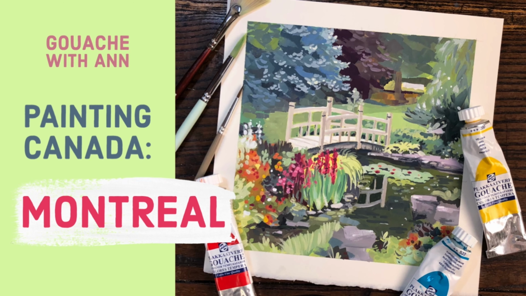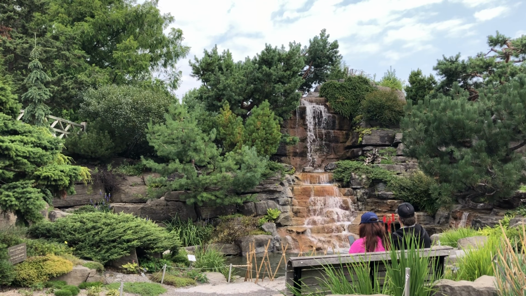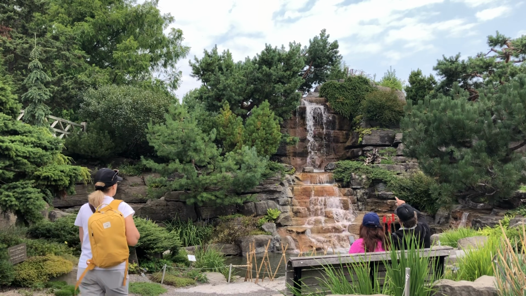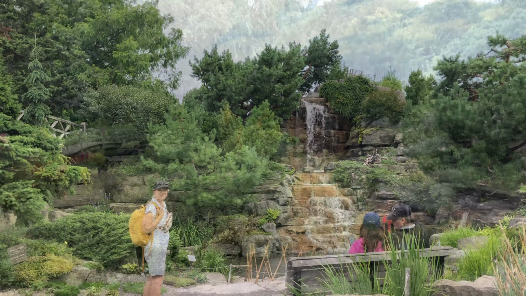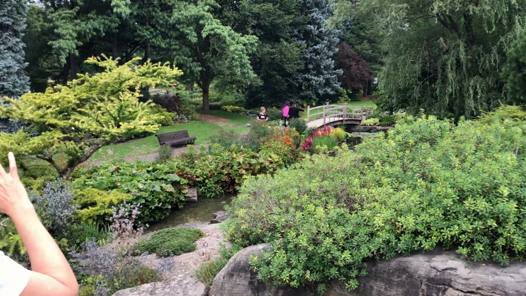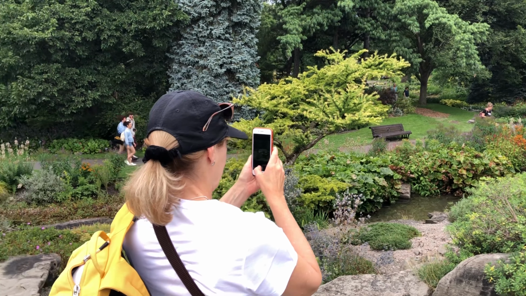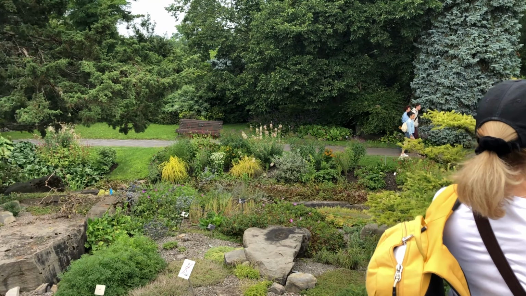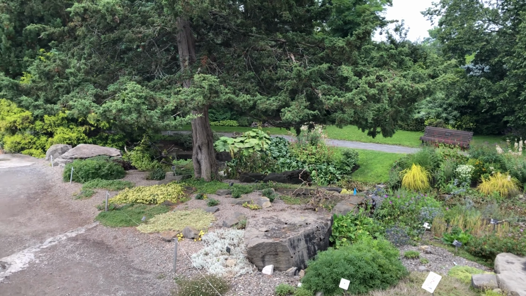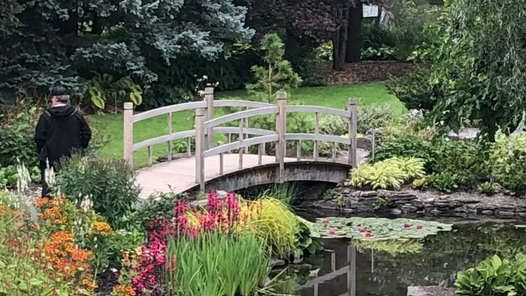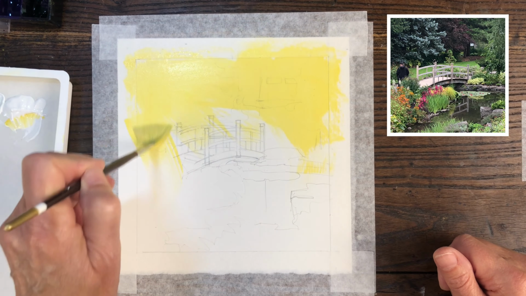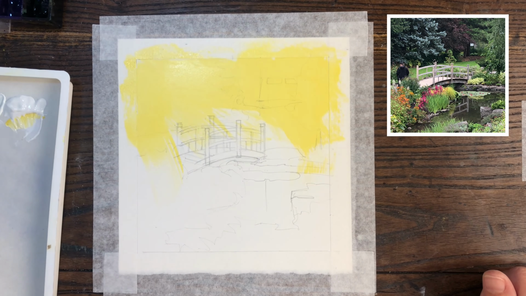Today I'm painting in Montreal. I'm in Montreal's Botanical Gardens. It's one of the largest in North America. After looking around and seeing all the beautiful spots that I could do a painting of, I decided to do a painting of this little bridge, which is a lovely little feature. It's surrounded by flowers and it has a nice reflection into the water.